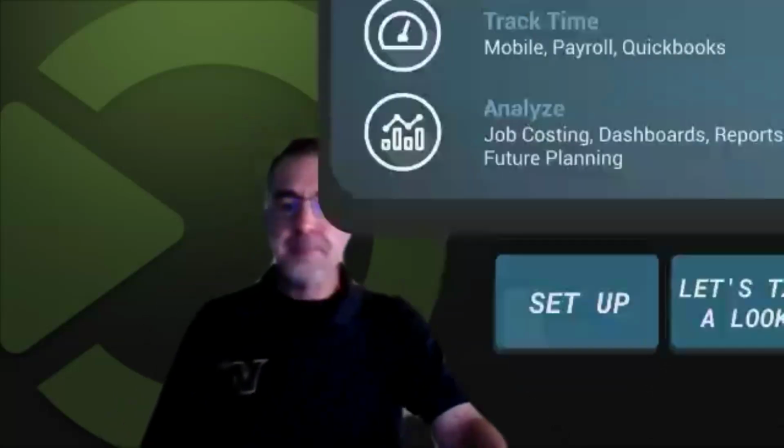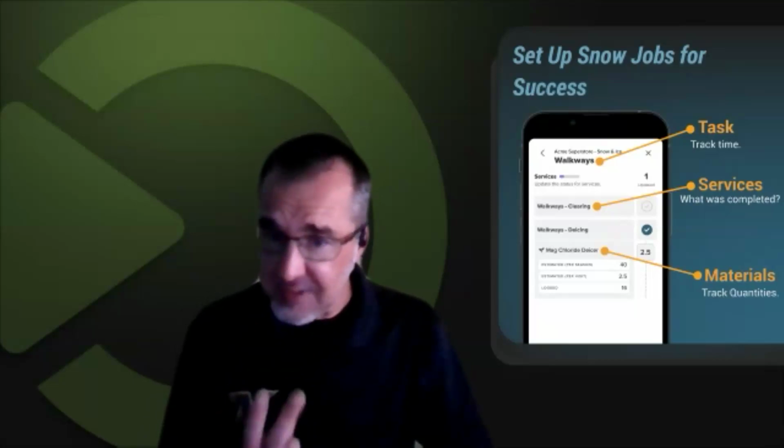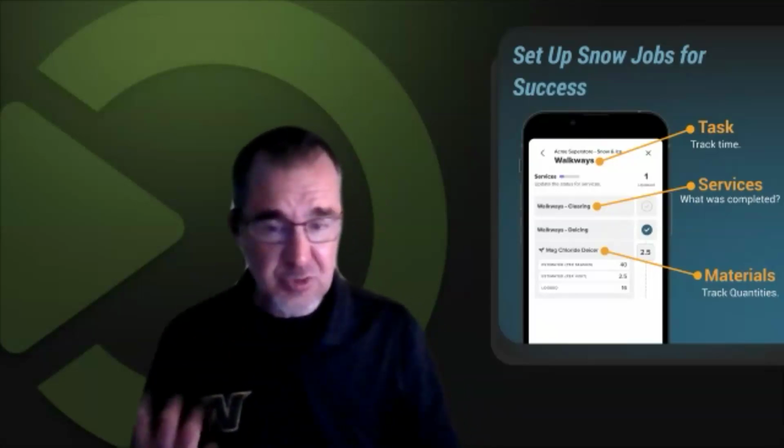Now, every job that you're going to be creating in your LMN account is going to get created with the 3 necessary requirements for the actual job itself. The task, which is going to track the time that your crews are going to be measured against when they're doing the snow removal work. The service that's going to indicate what was actually completed while they were on the job site that day. And then, of course, any of the materials that were used while they were on the actual job site.